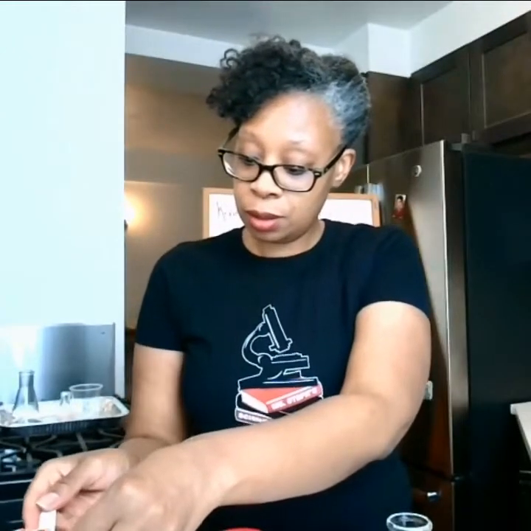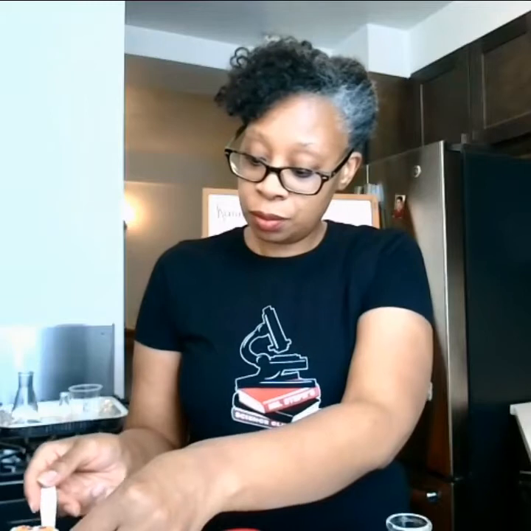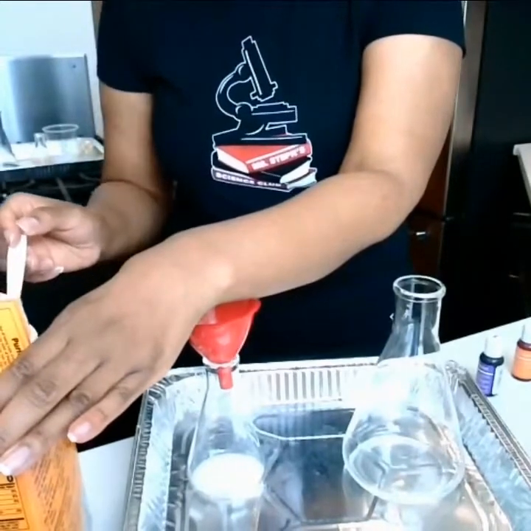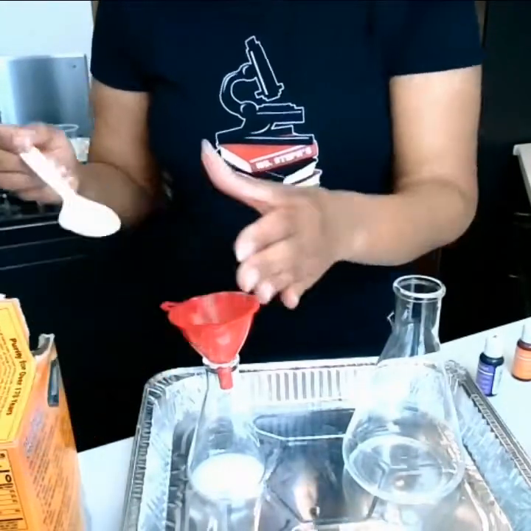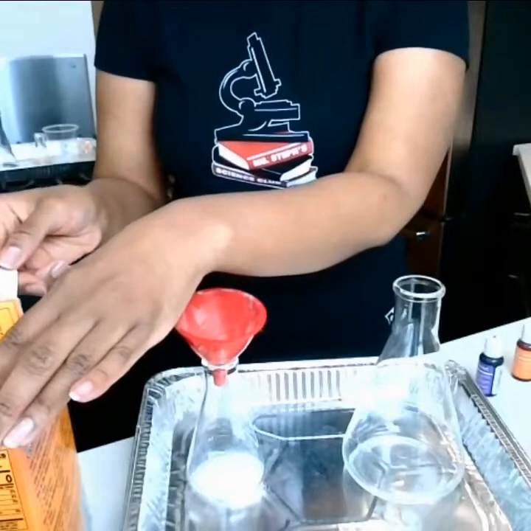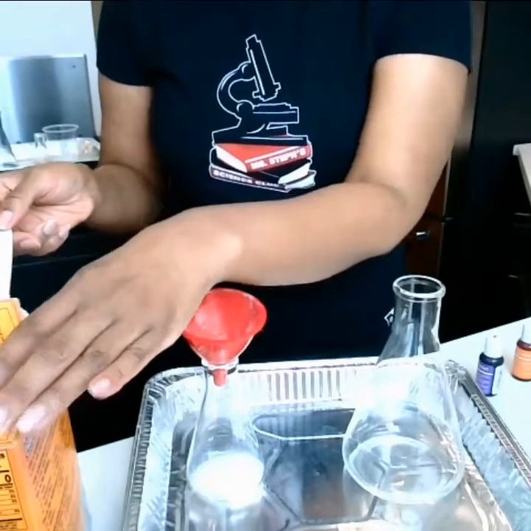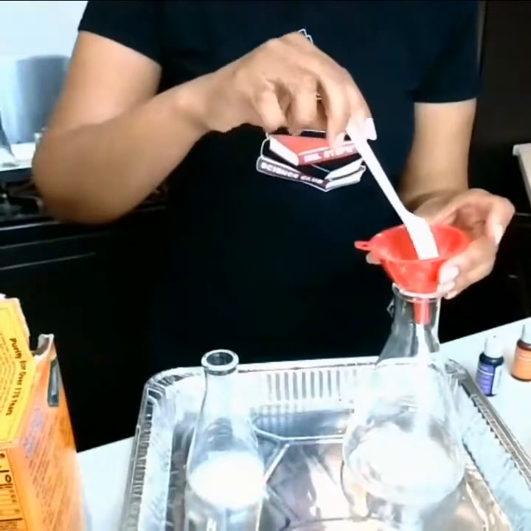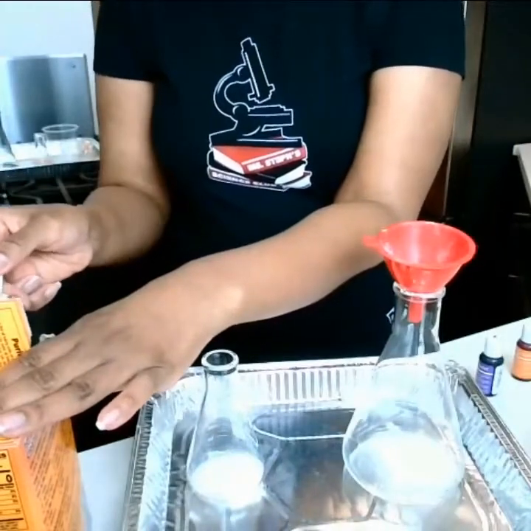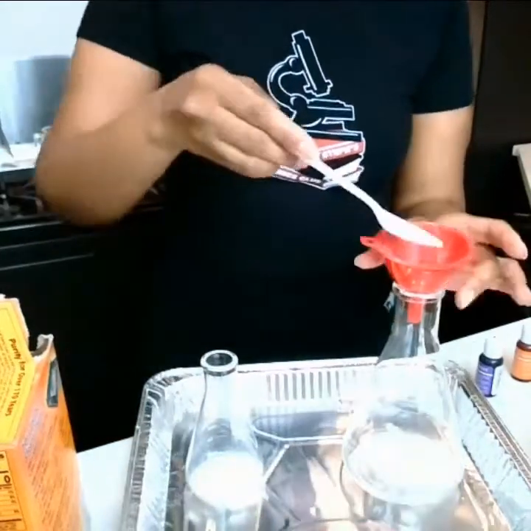All right, so the first thing that I'm going to put down is our baking soda. I'm doing a level spoonful. I'm using my baking soda box to let me level off the spoon. So I've got 2 spoonfuls inside of each flask. This is our 150 milliliter flask, and this is our friend, the 500 milliliter flask.